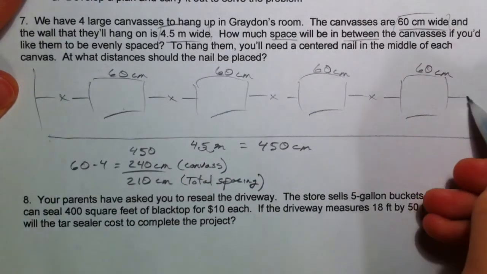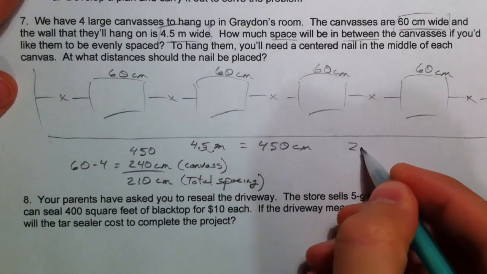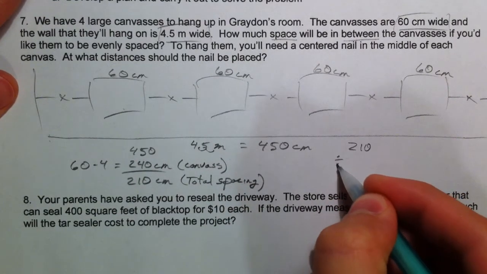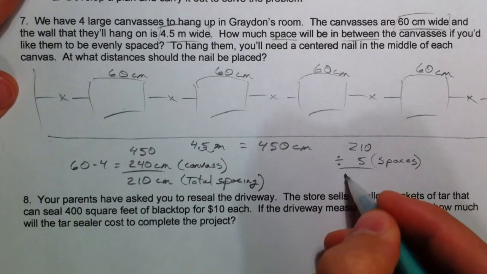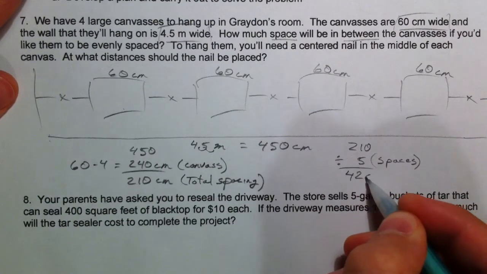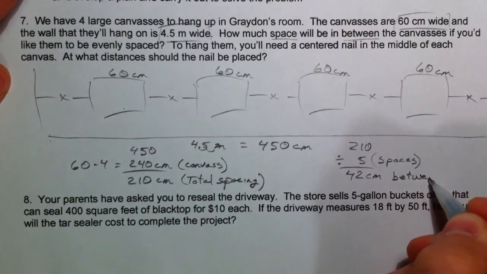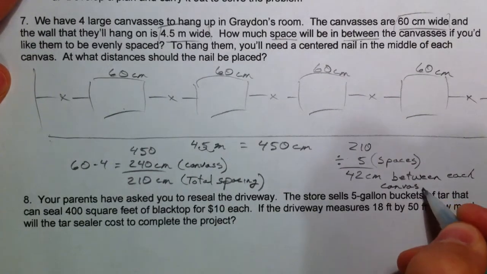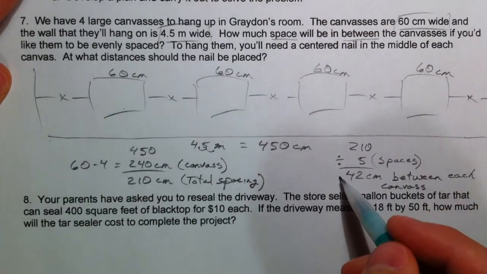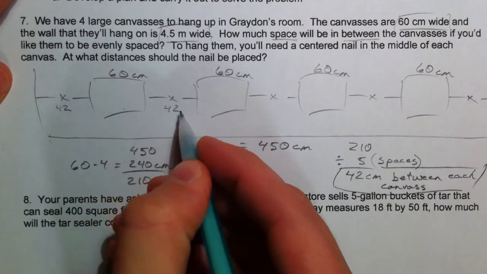So 210 total. And so how many spaces are there? Well, there's 4 canvases, but 5 spaces. So 210 divided by 5 spaces equals 42 centimeters between each canvas. So that's the answer to the first question. 42 centimeters between each canvas. So this is 42, 42, 42.